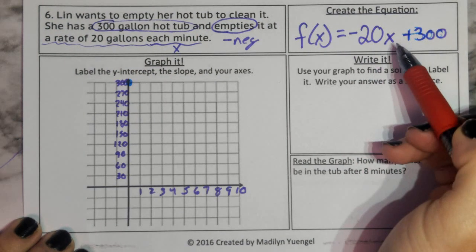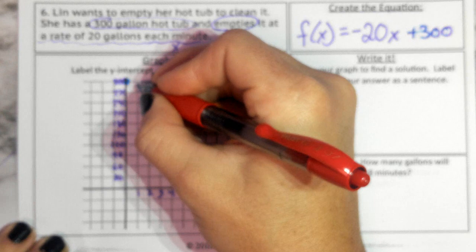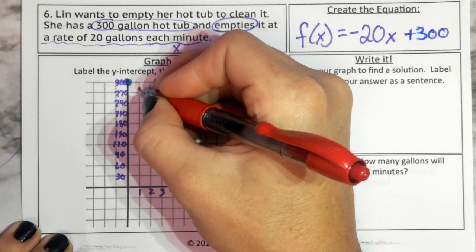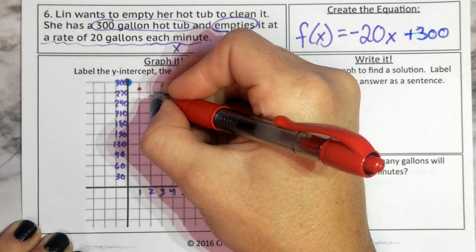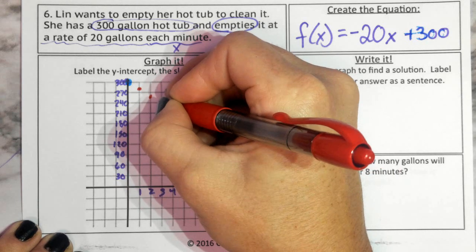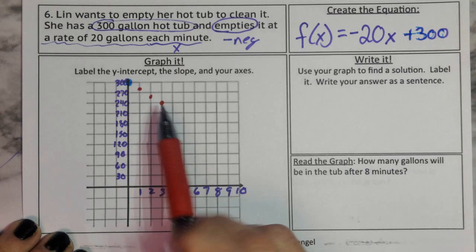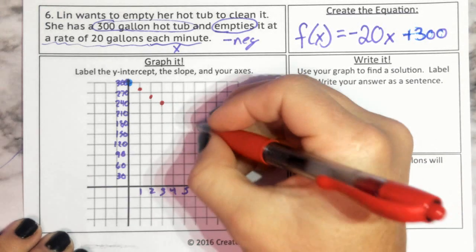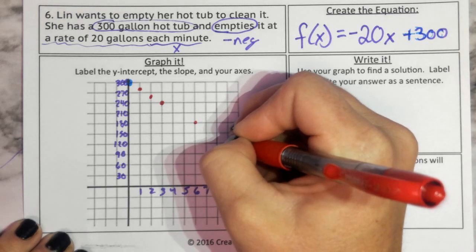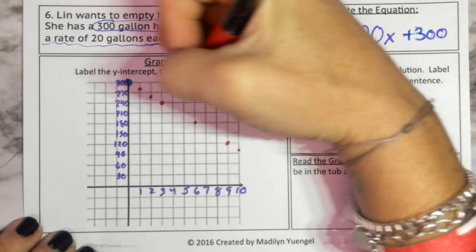And then we are going down 20 every one. So down 20 is going to put me at 280, which is 1/3 of the way down. Then after 2, that's going to be 260. And then at 3 is 240. So if we are looking at this right here, we can count down 2 and over 3. So down 2, over 3. Down 2, over 3. And then we're going to go from 120, and we're going to go about right there again.